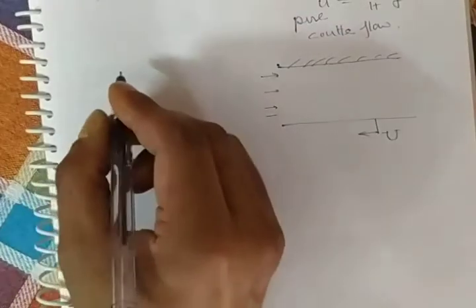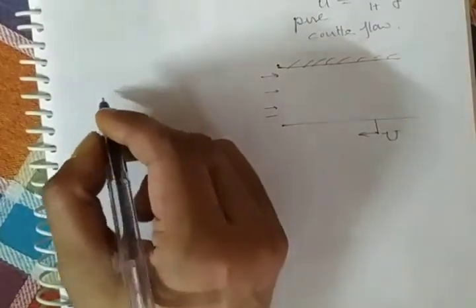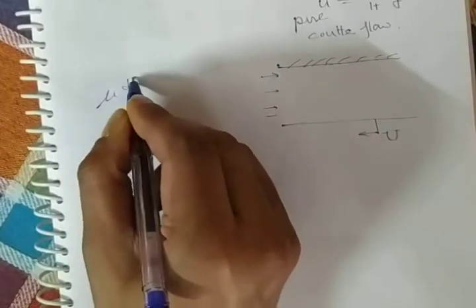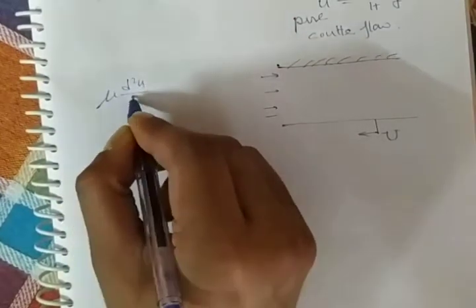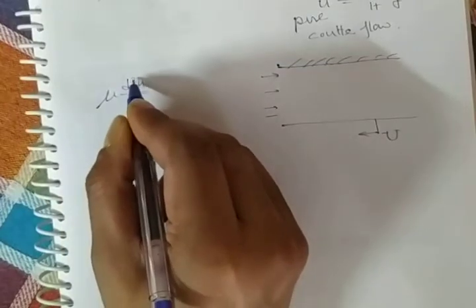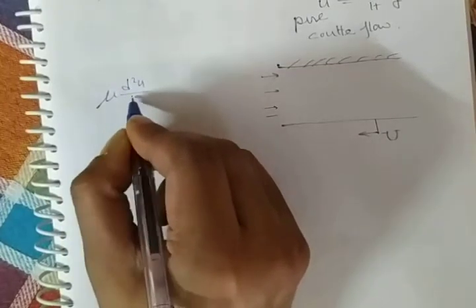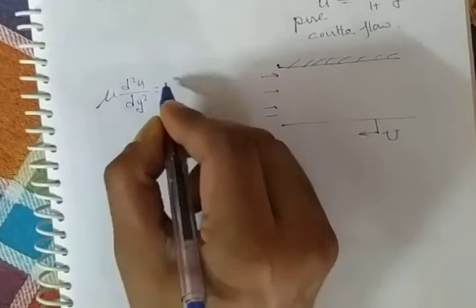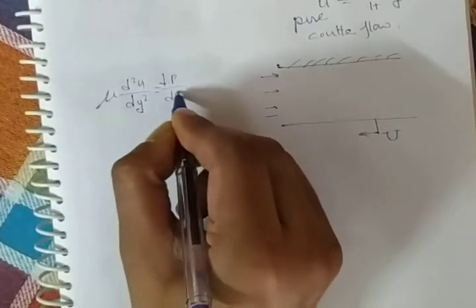As you know, the governing equation for fluid flow between two parallel plates is mu d square u by dy square equal to dp by dx.